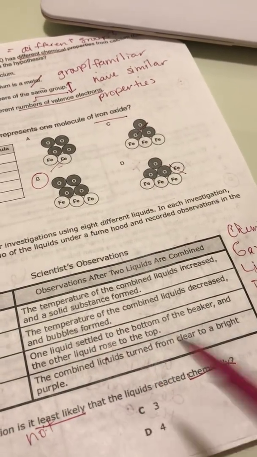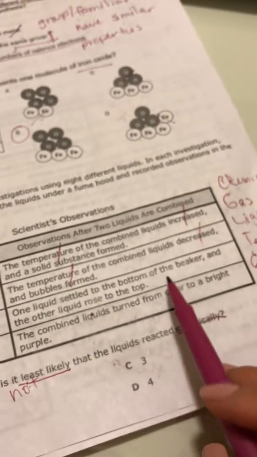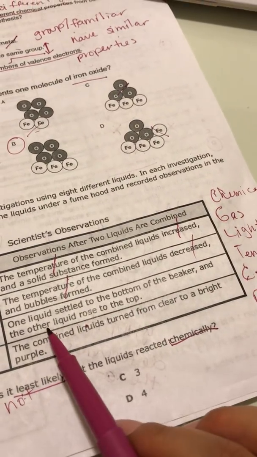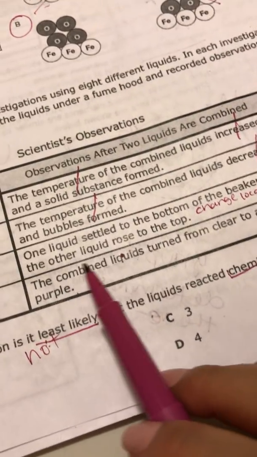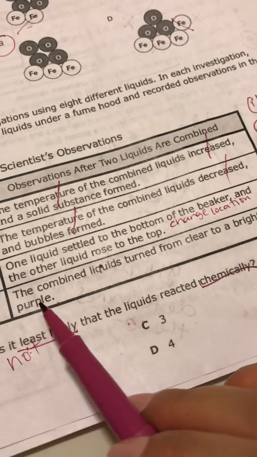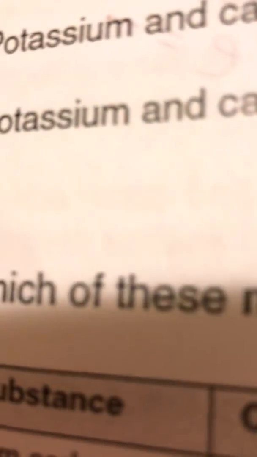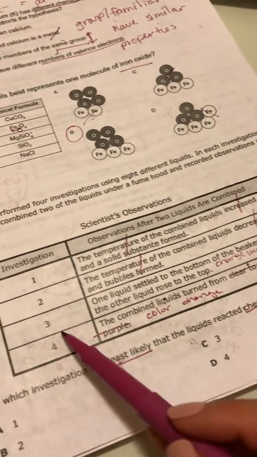The temperature increased. That's a chemical change. Oh, temperature decreased. That is a chemical change. One settled to the bottom and that changed location. The combined liquids turned from clear to bright purple. That's a color change. There we go. So the only one is 3.